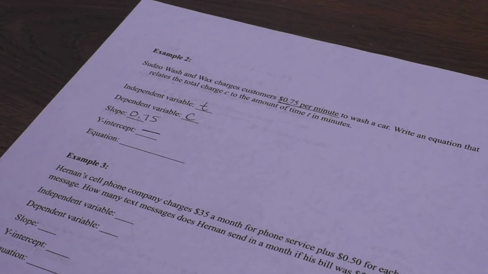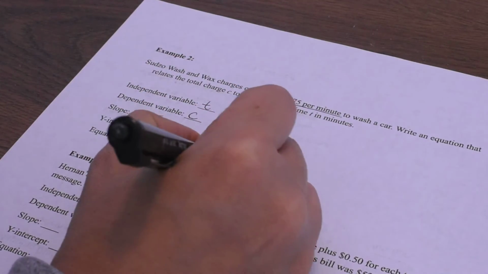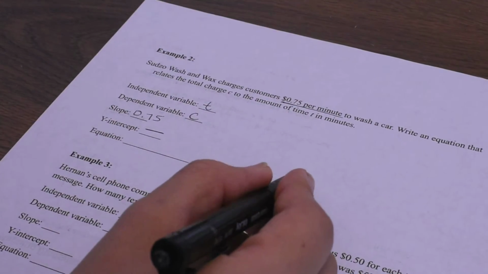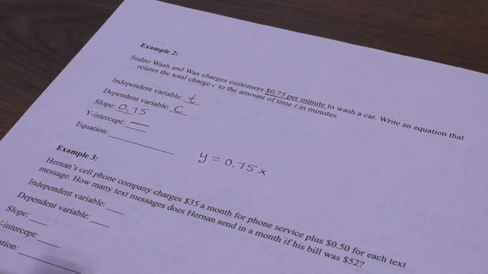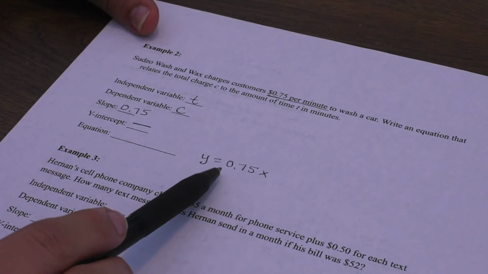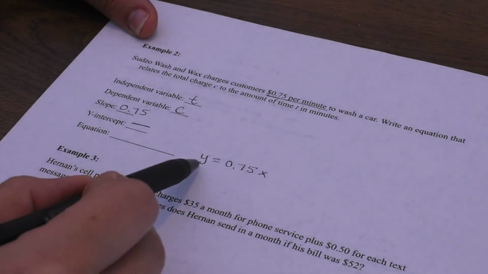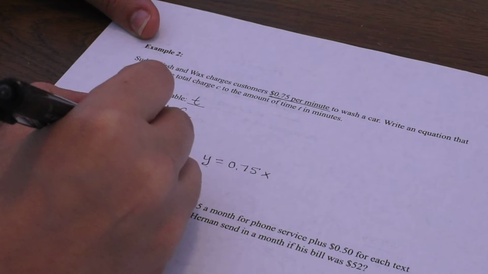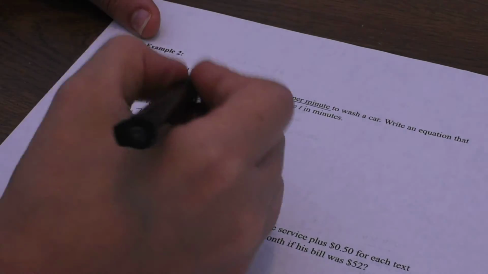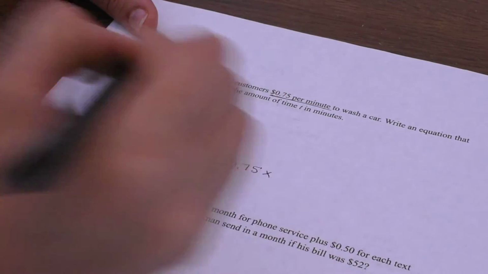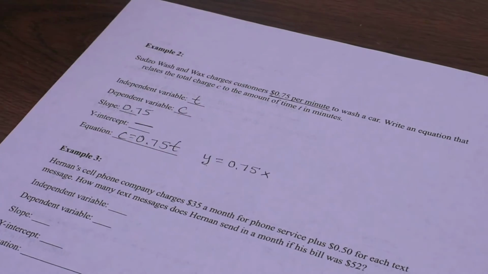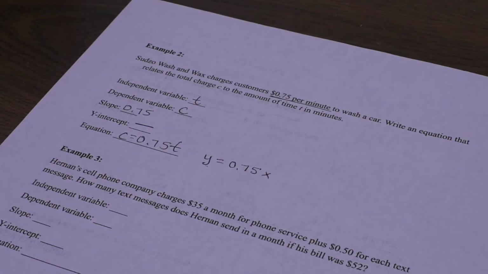So my equation, we would usually write it as y equals 0.75x plus 0 because there's no y-intercept. But I don't have to put plus 0 because it's just 0. So now I plug in for what my y and x are going to be. So my y is going to be C equals 0.75, and then my independent variable, which is x, is T. So the total cost equals 75 cents times the amount of minutes, right?